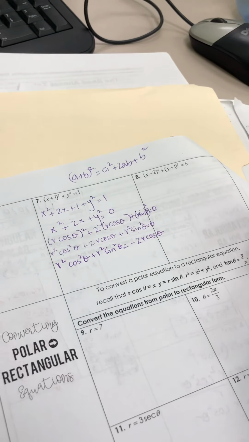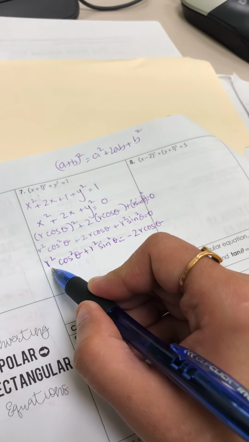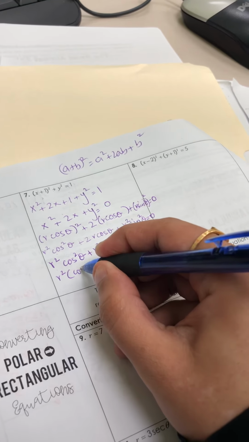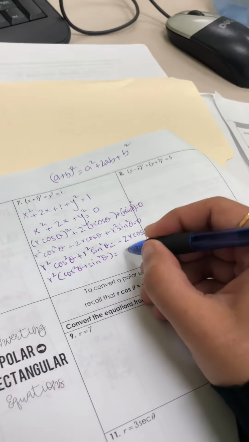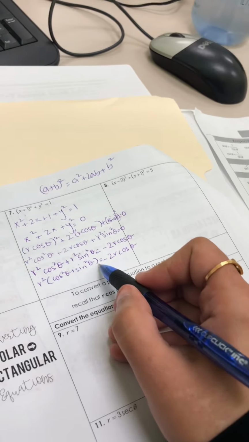Don't forget we have to find the equation, okay? So I'm factoring out r squared. If I factor out r squared, I get cos squared theta plus sine squared theta, and this becomes 1.